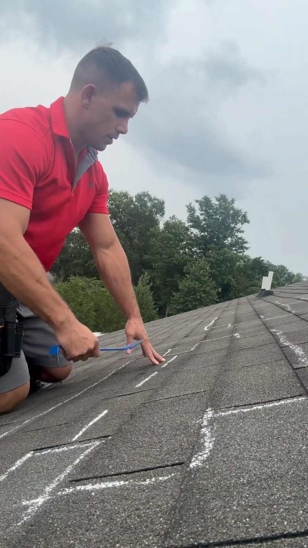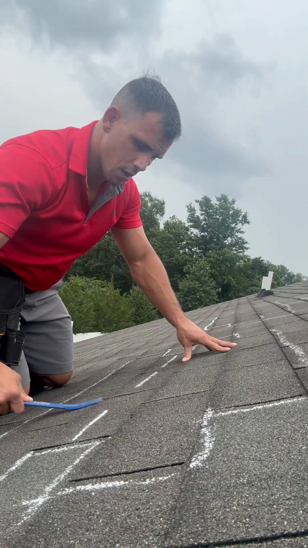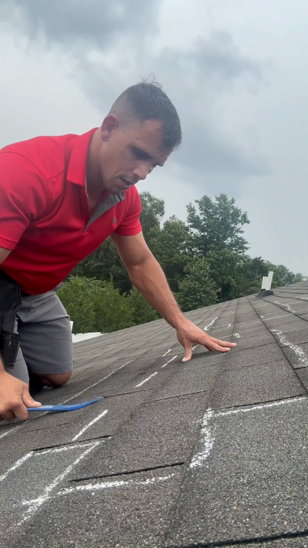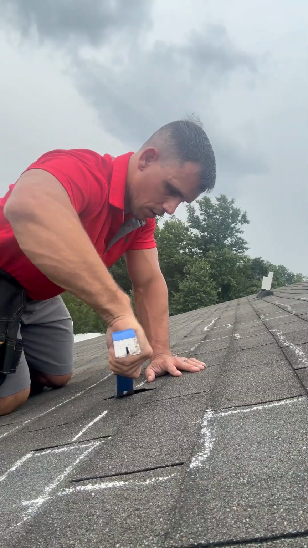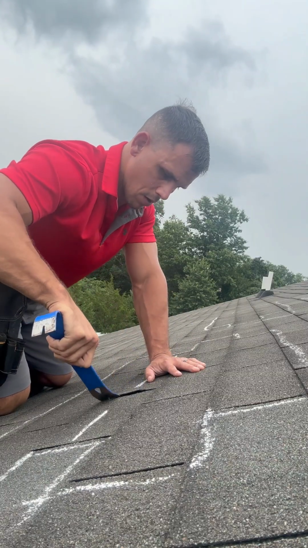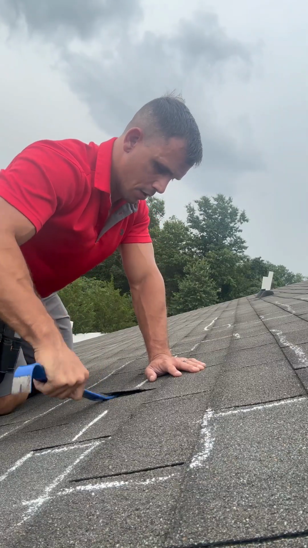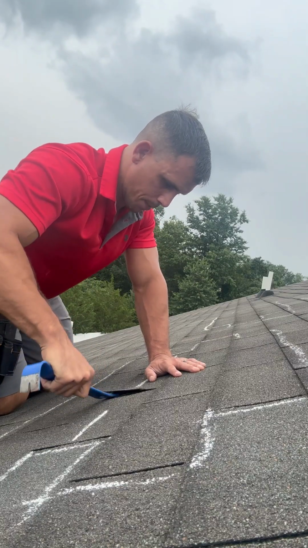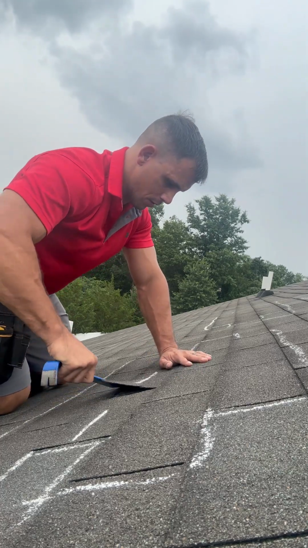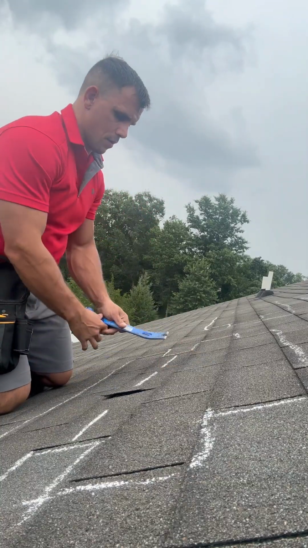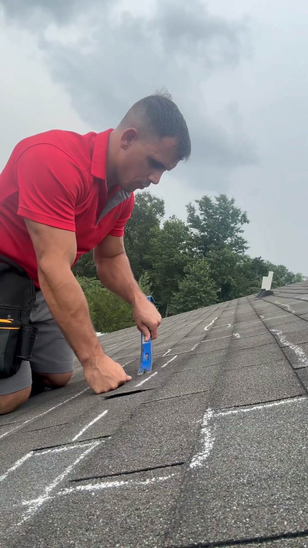All right, so I'm going to start removing the adhesive here so I can get underneath and start removing the nails. Attempting to be as careful as I can here, not to cause any more damage.